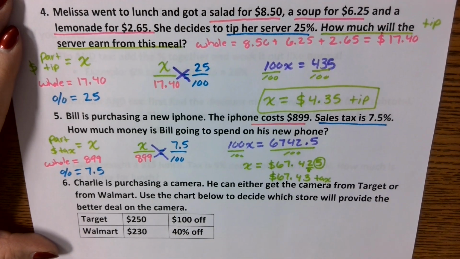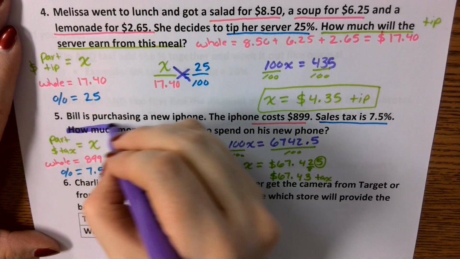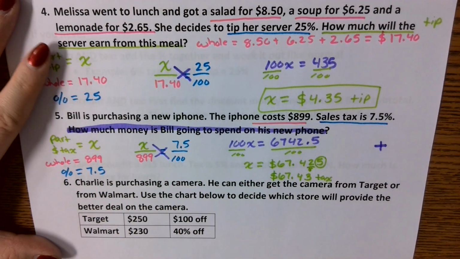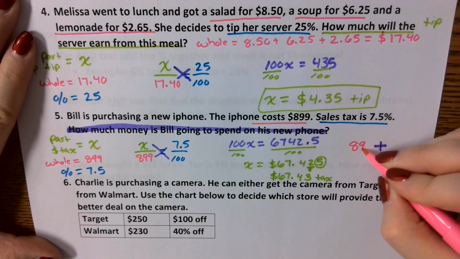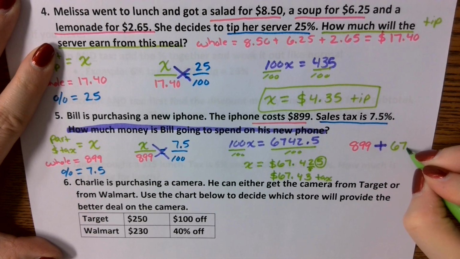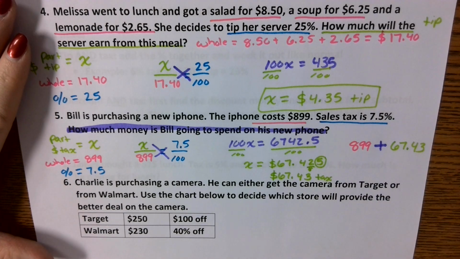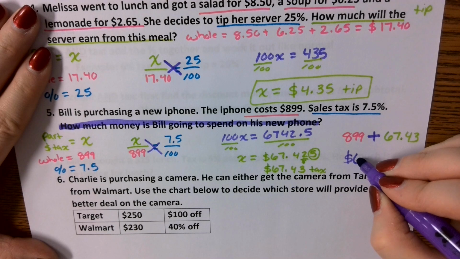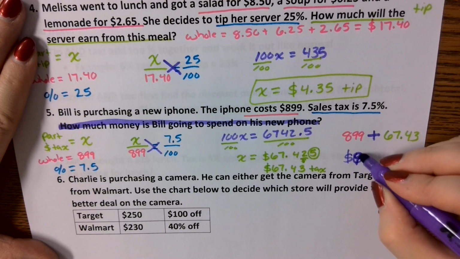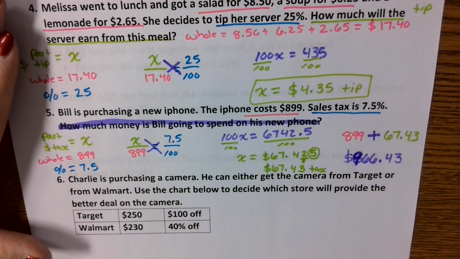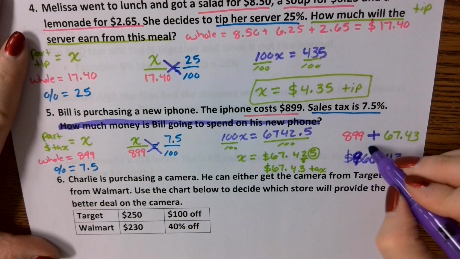Now we got to do the extra because we want to know the entire cost of the phone. How much is he going to pay for the phone in all? We're going to add the cost of the phone and the tax for the phone. That's going to come out to $966.43.